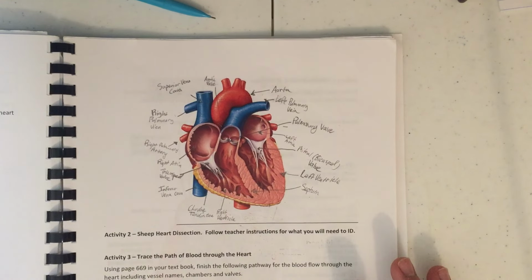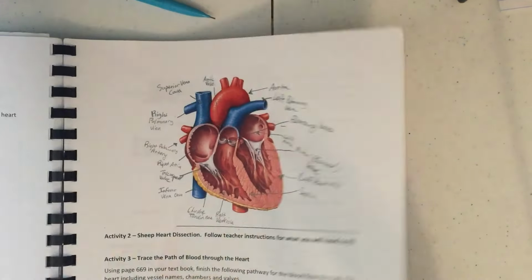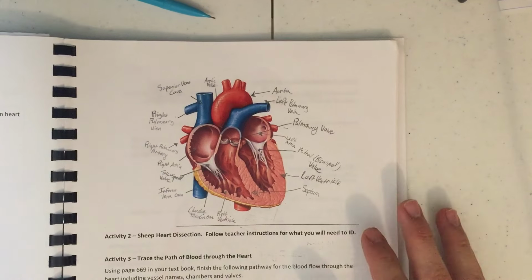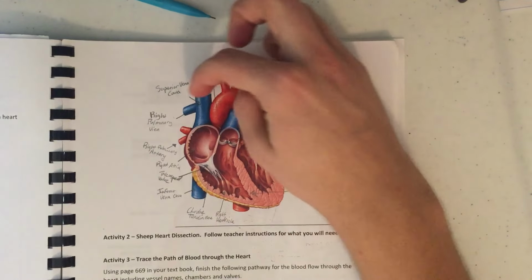Okay, this is going to be a quick overview of heart and cardiovascular anatomy, but I'm really past this unit as far as the anatomy class goes, so this is going to be more brief and less in depth. Okay, so superior vena cava.